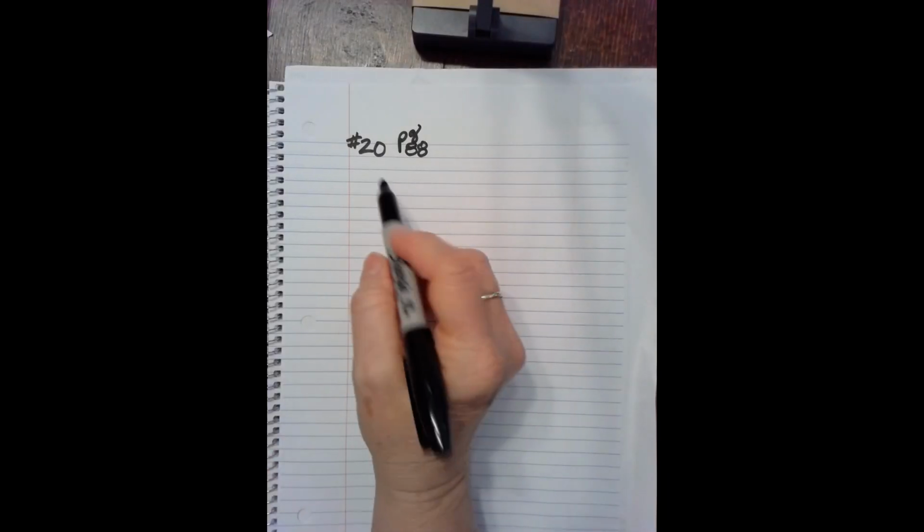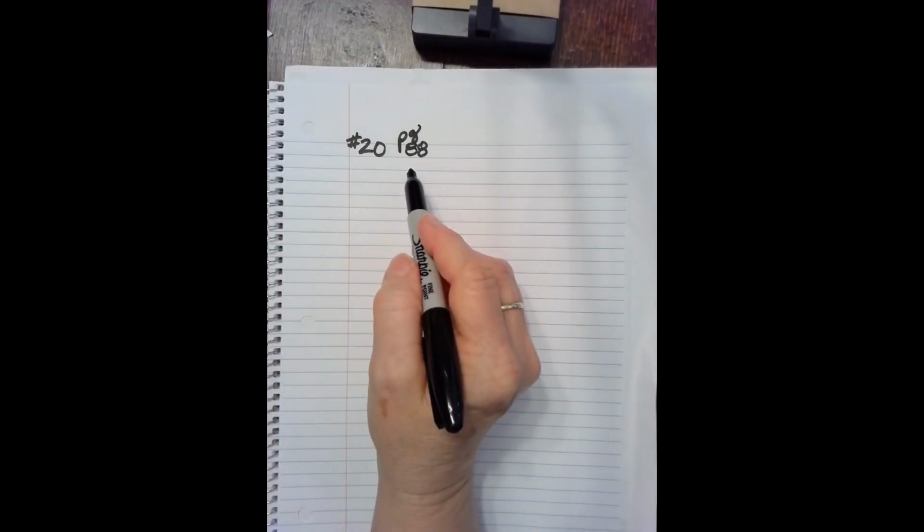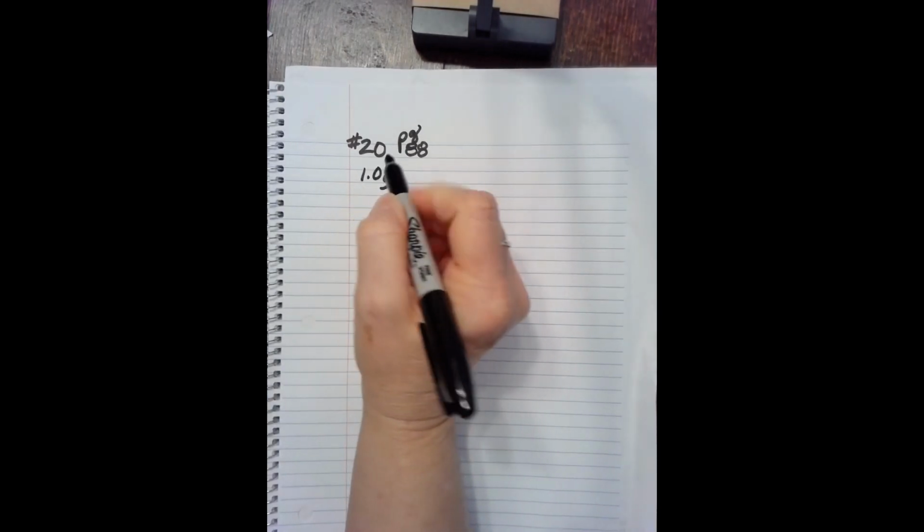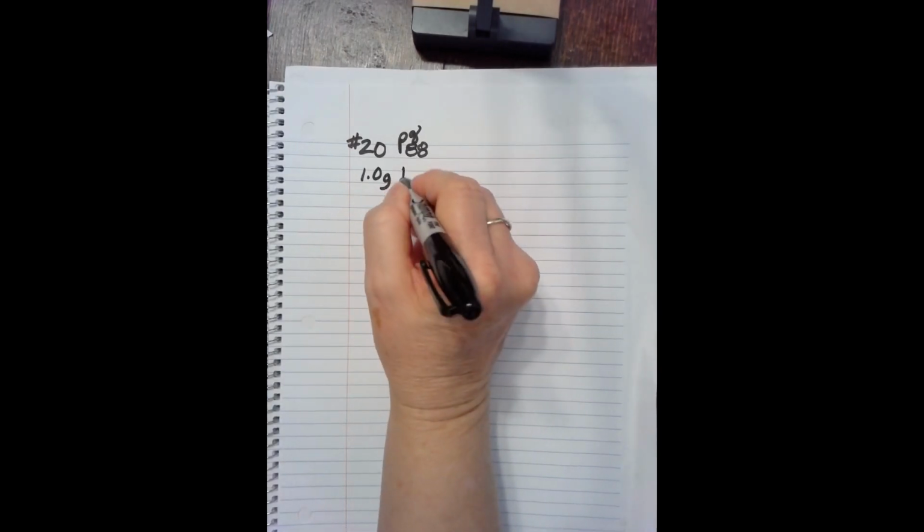All right, guys, we're going to take a look at question number 20 on page 88. This is going to ask us to do a couple of things as we think about it together. So this says 1 gram. I'm just going to write down what it's telling me. So 1 gram of hydrogen.